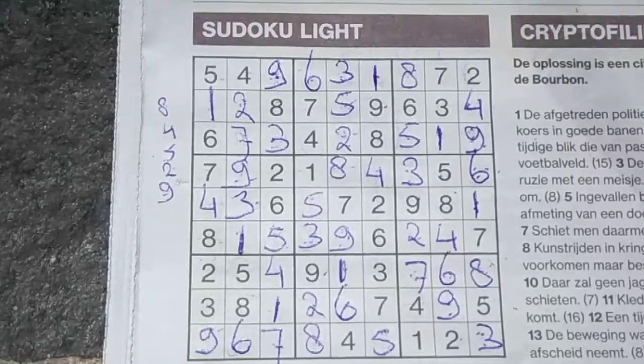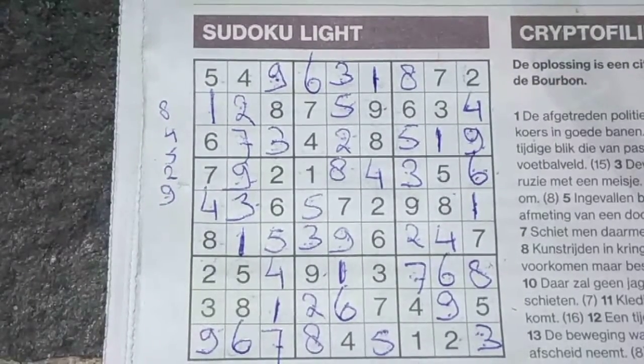Finished in 13 minutes. Wow, could be faster, but I'm very pleased.